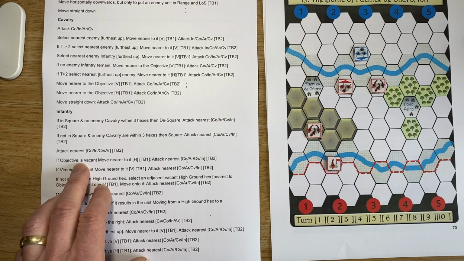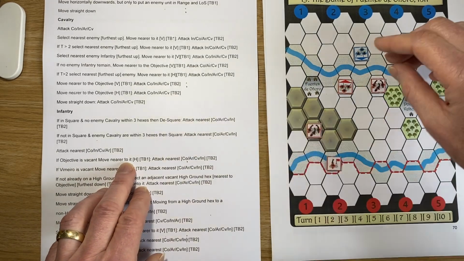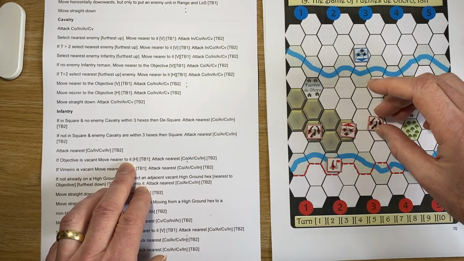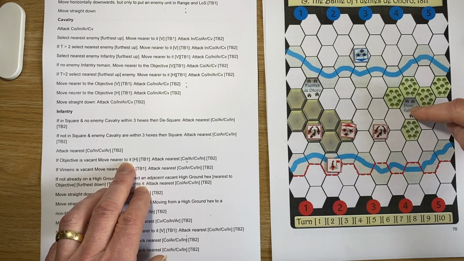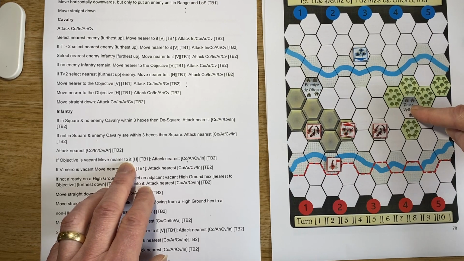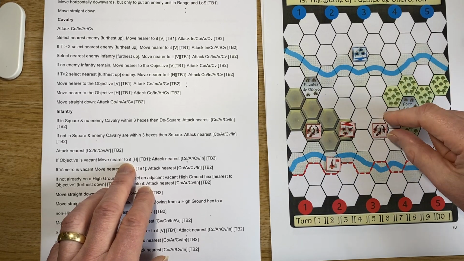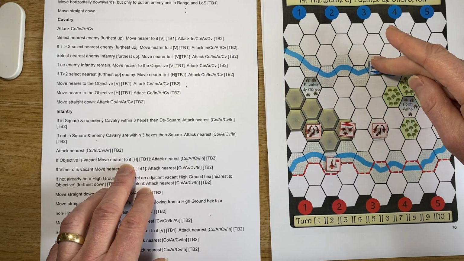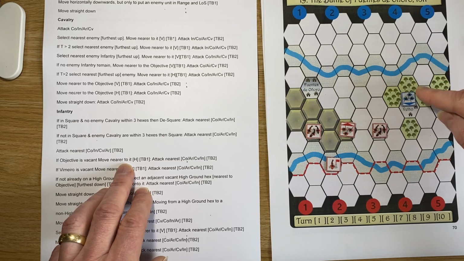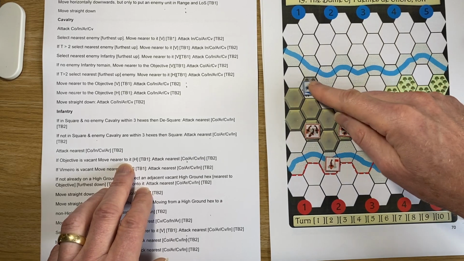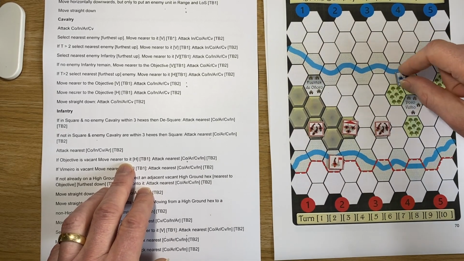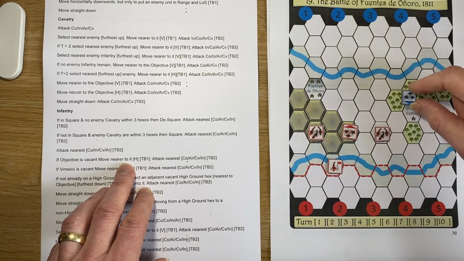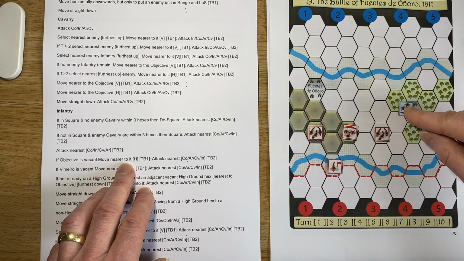Next example: if the objective is vacant, move nearer to it. So just like we saw with the cavalry, assuming this is the objective here, then if that's vacant, meaning nobody's on it, obviously, then it will move nearer to it. That's usually an instruction that appears where the AI is defending an objective, so usually somewhere up nearer to its end of the map, but let's use this one anyway. It's trying to keep units on there as best as possible.